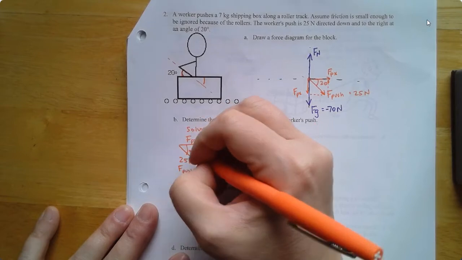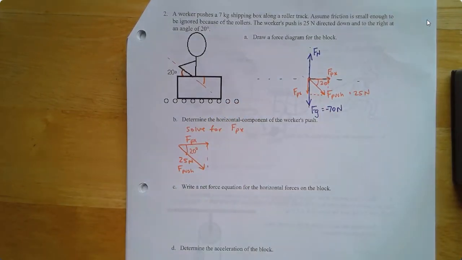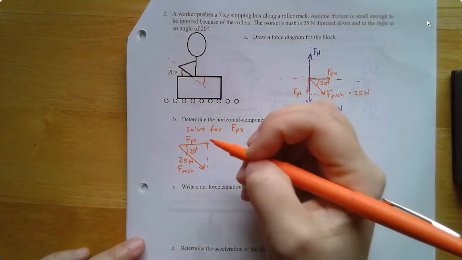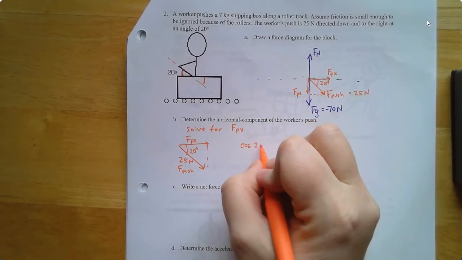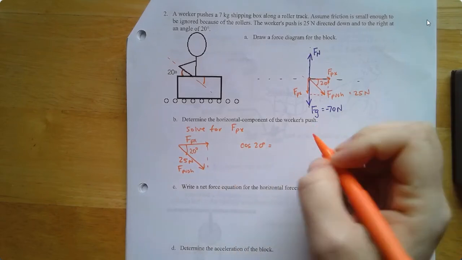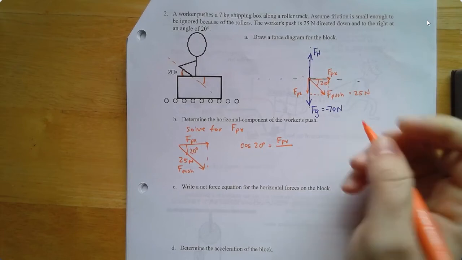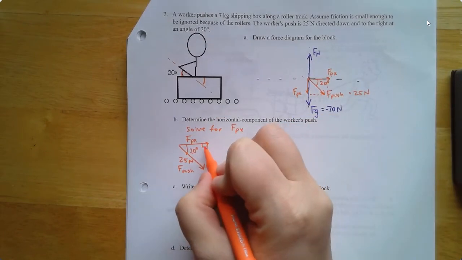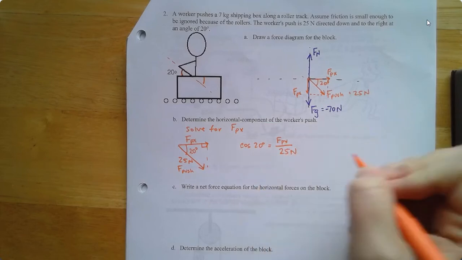And we know that this angle in between those two legs is 20 degrees. So since it's an adjacent leg, we're going to use cosine to solve for that. So we would say that the cosine of 20 degrees is equal to the length of the adjacent leg, FPX, over the length of the hypotenuse of our triangle, which is going to be force push, or that 25 newtons.